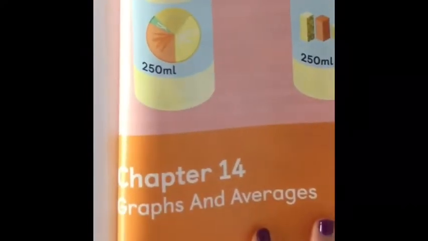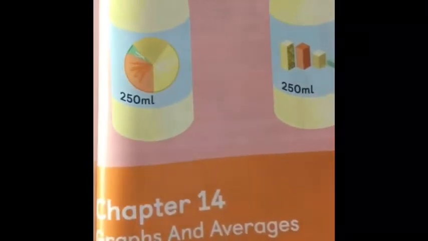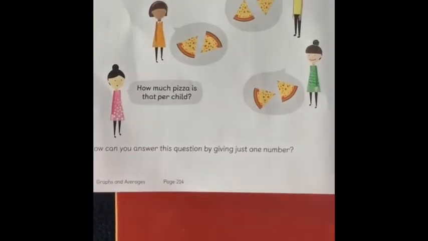This term in maths we are looking at graphs and averages. So we're looking at what we use graphs for. In our first lesson, we're going to understand averages, okay? What does that word mean?